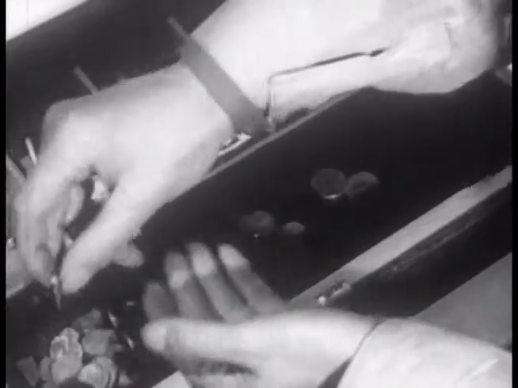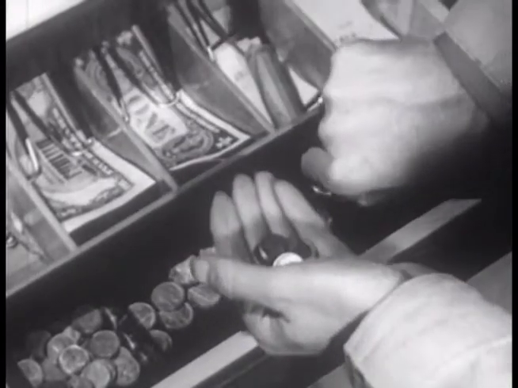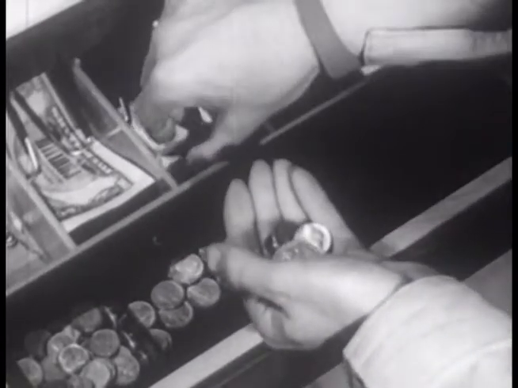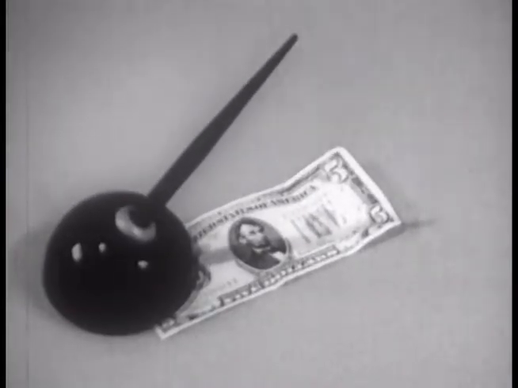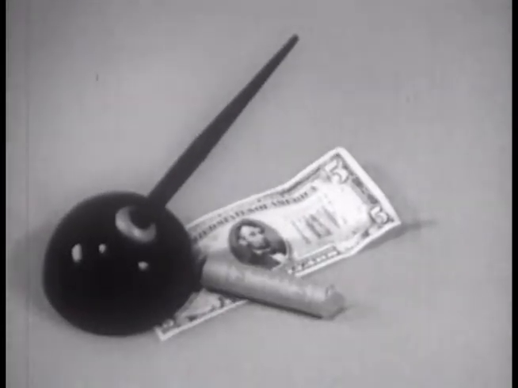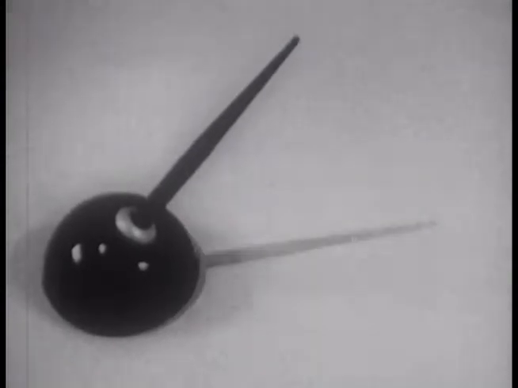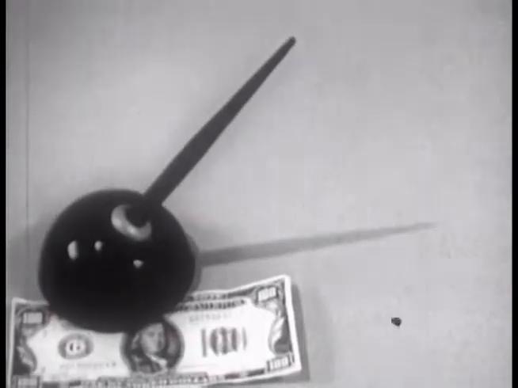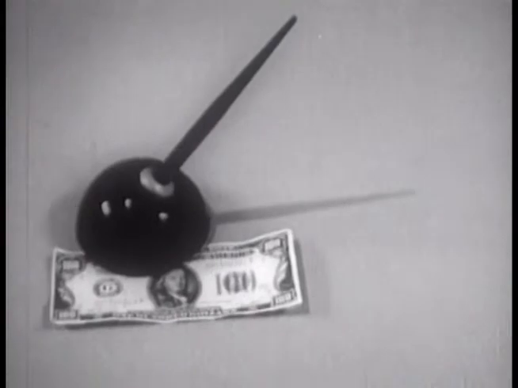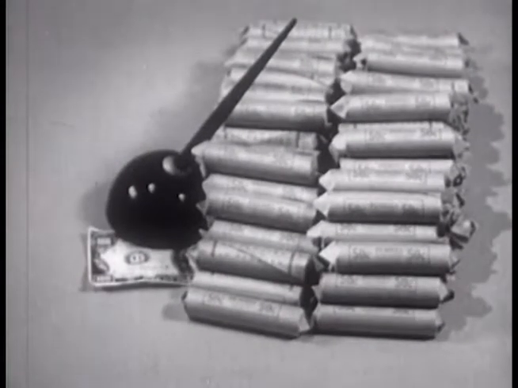For while metal coins are handy for dealing in small amounts of money, when transactions require larger amounts, paper money is far more practical. A $5 bill, for example, is much easier to handle than, say, $5 in dimes. And just imagine buying something that costs $100 and paying for it with 10,000 cents.